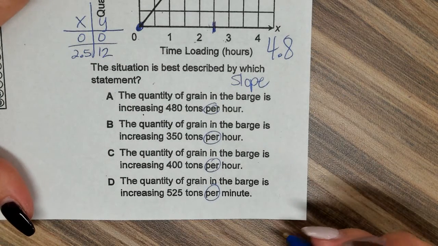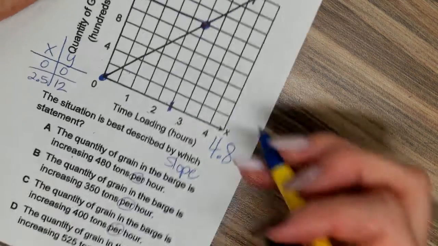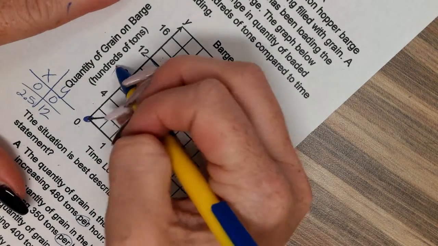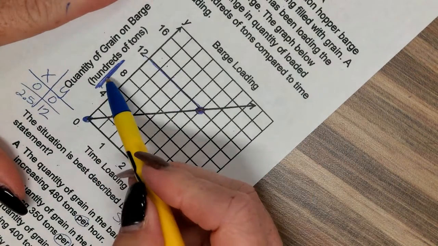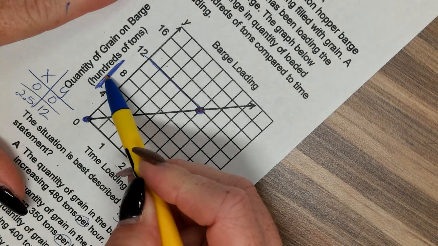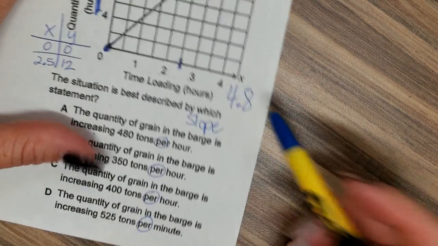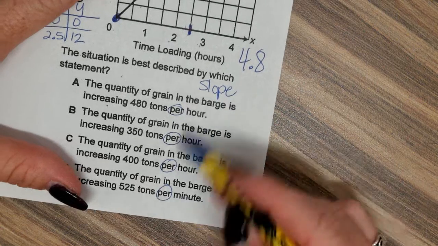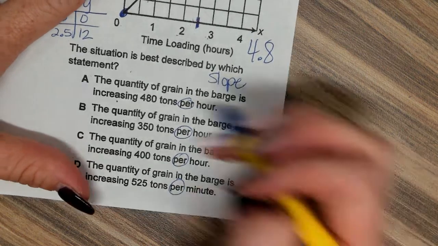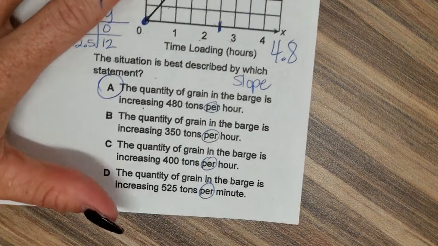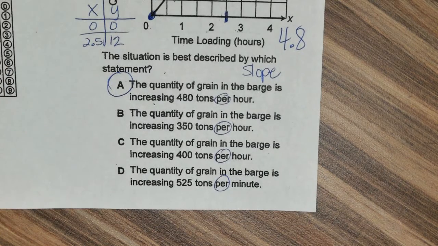Now stop and look at the answer choices. None of them are 4.8, are they? But look what it says on the side over here. Do y'all see it says hundreds? So 4.8, you would just multiply that by 100. Which one is it going to be? It's going to be A. So it will give you the right answer. You just have to change it to hundreds.